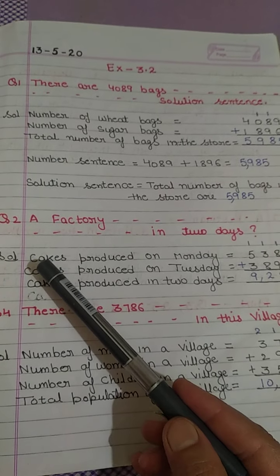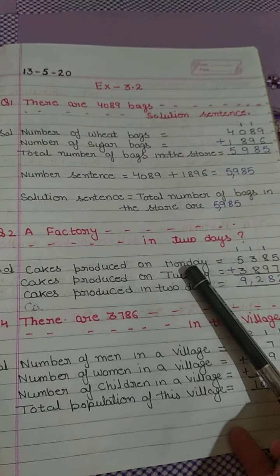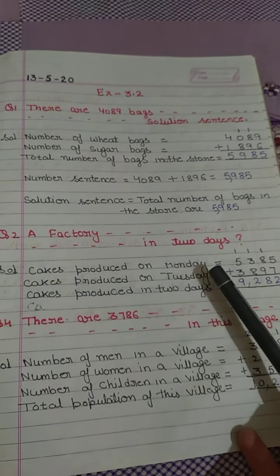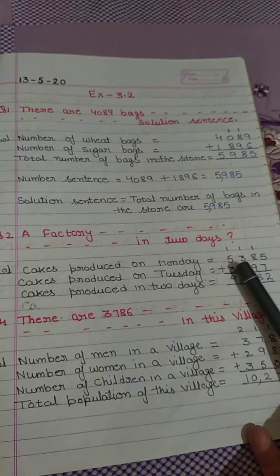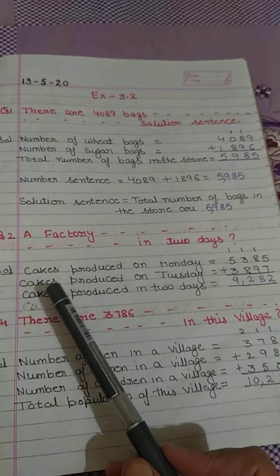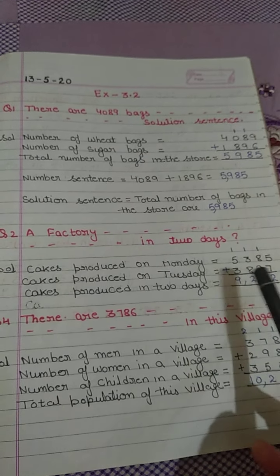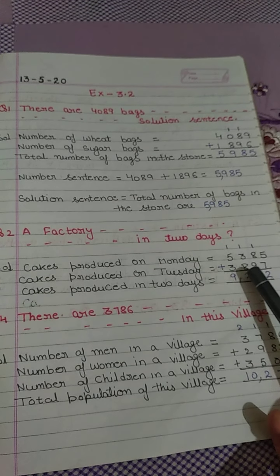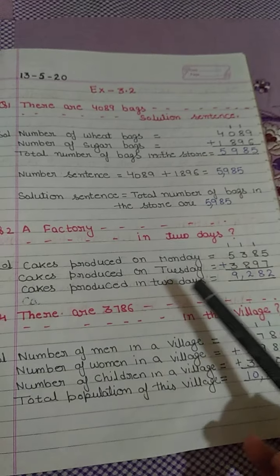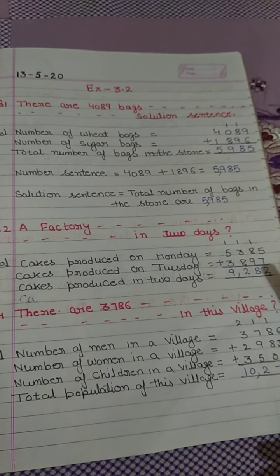Now let us solve. We write cakes produced on Monday. How many cakes were produced on Monday? They are 5,385. Now cakes produced on Tuesday are 3,897. Now we have to add these two numbers. We get the total number of cakes.